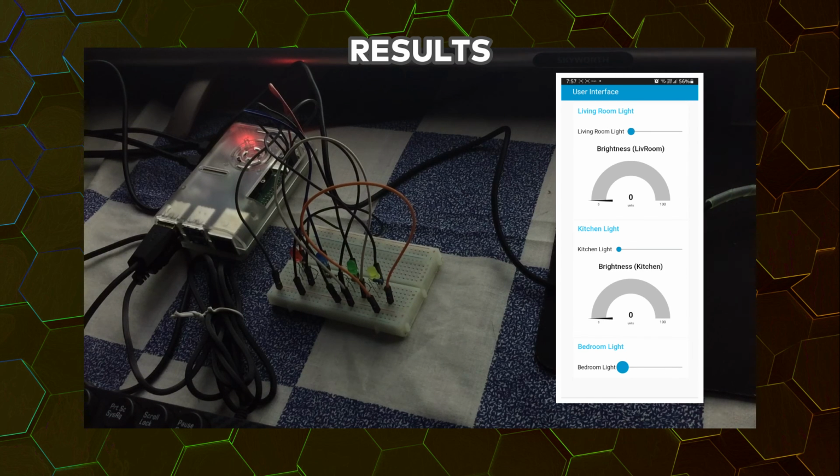And lastly, our living room light from 0 to 100 and from 100 to 0. There. So that is it for our application using Node-RED programming for our Internet of Things laboratory.